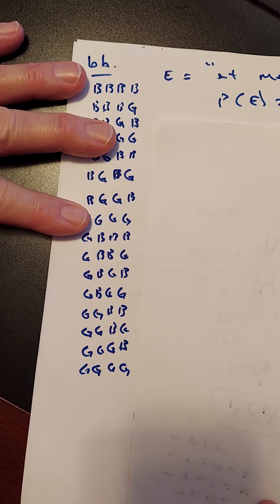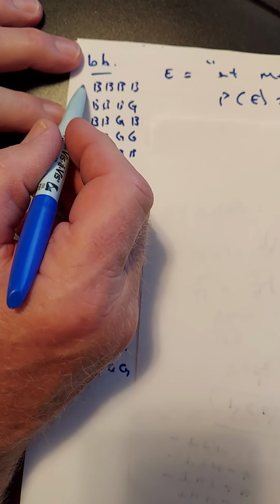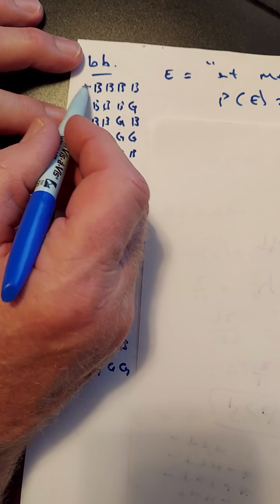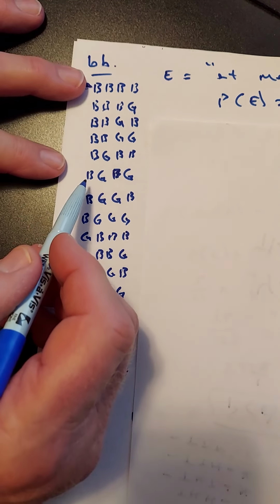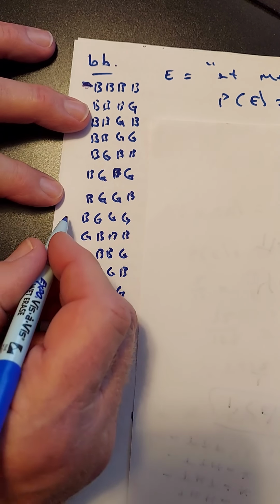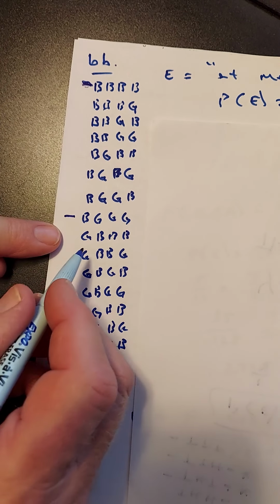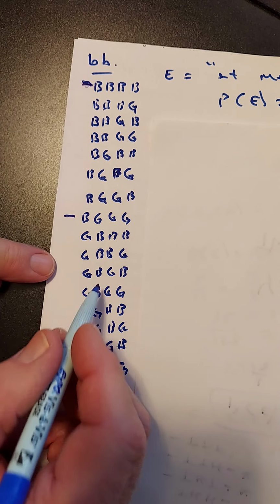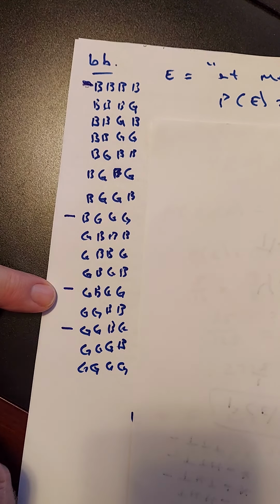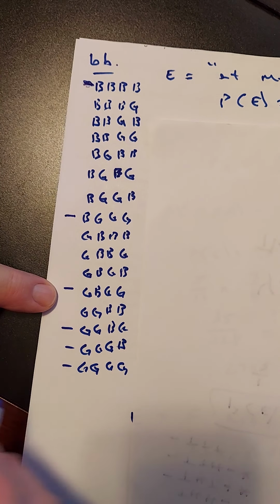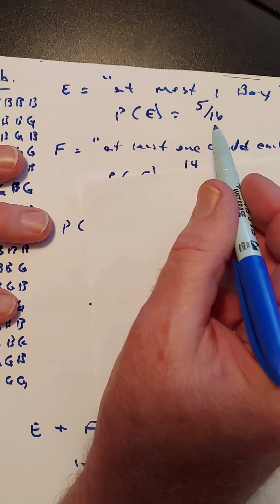Okay, so the first thing is the probability of E. At most 1 boy. So that one does not work, sorry. That one doesn't work, that one doesn't work, that one doesn't work, this one does. That's the first one where you've only got 1 boy. You can have 1 boy or less. That doesn't work, that doesn't work, that doesn't work, this one does. That doesn't work, this one does, this one does, and this one does. So if you count them up, that gives you 5 out of 16.